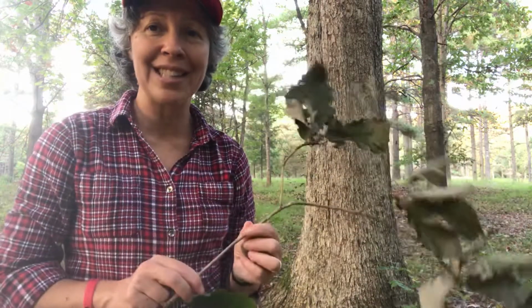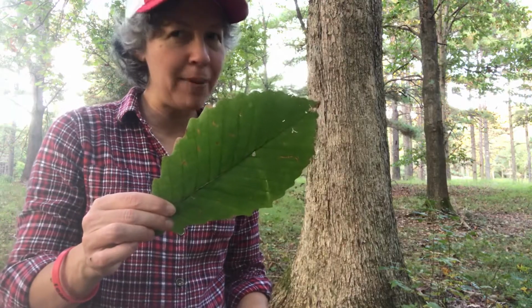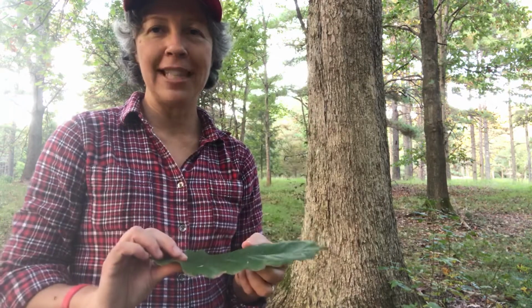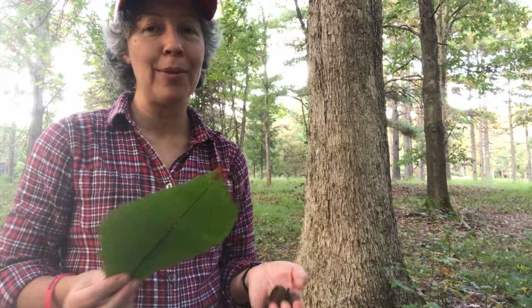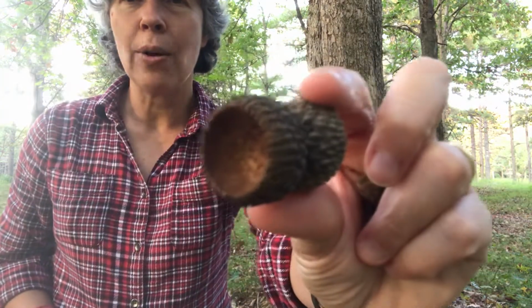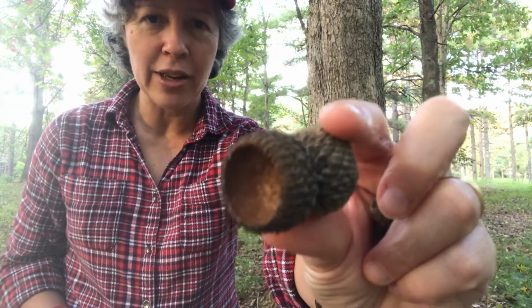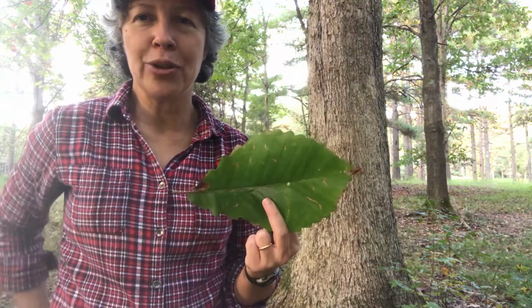So that's your last character to double check, right? You can see the leaves are pretty much unlobed. They are fuzzy on the backside. We are in a bottomland hardwood forest. These acorn caps are very distinctive and unique for Quercus michauxii, and then you can be sure that you've got the right ID.